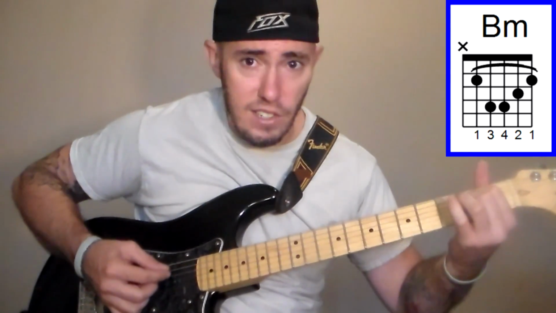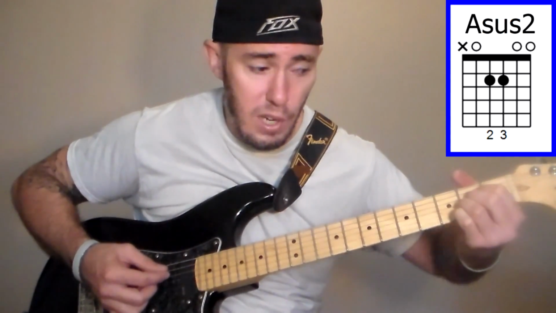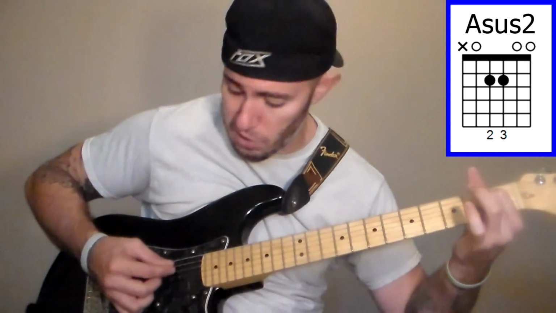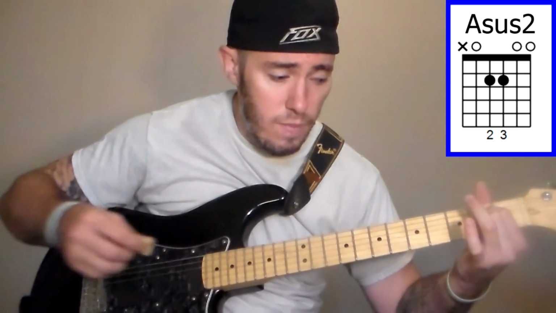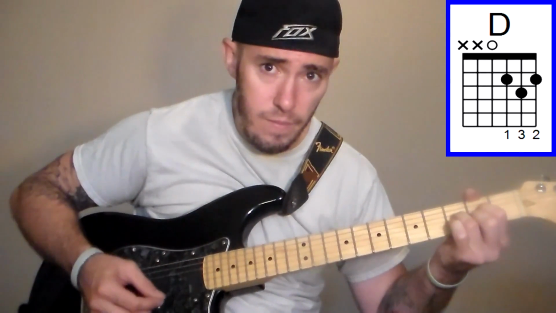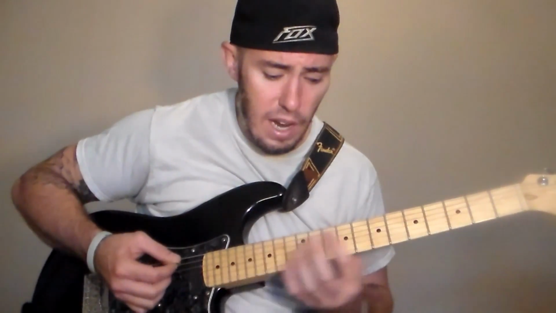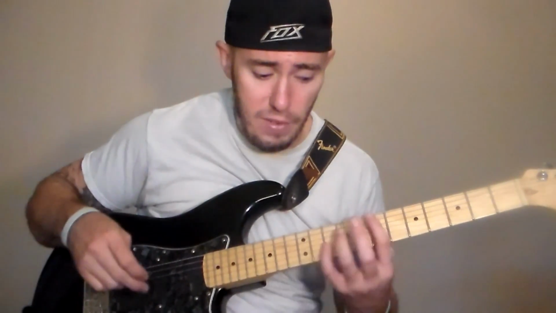Alright, and then you have an A sus2, which is basically just an A chord, but you're lifting up your finger that's on the B string for an open B string. And then back to a D. So you could play the chords down here, but I think it sounds more like what the synth sounds are doing if you play it up here, okay?